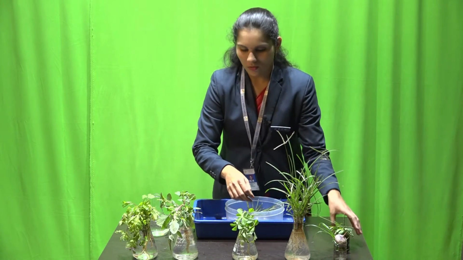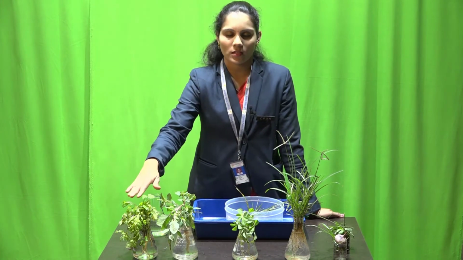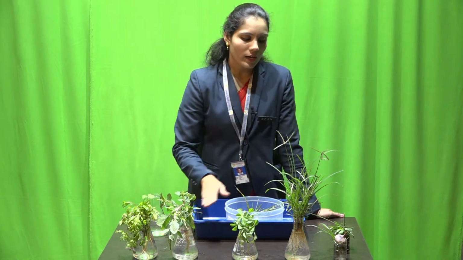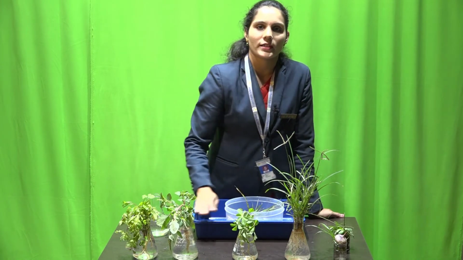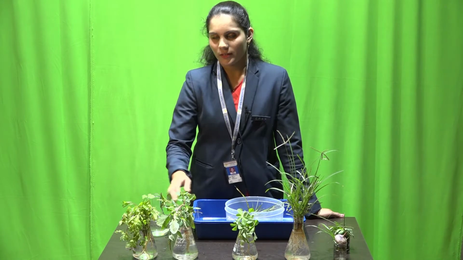Okay, so I have different types of plants here. I have some green vegetables here to understand the tap root, and I have some grass here to understand the fibrous root. So let's start with the tap root first.